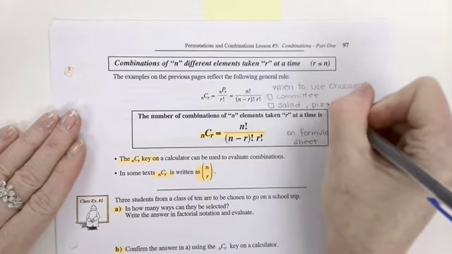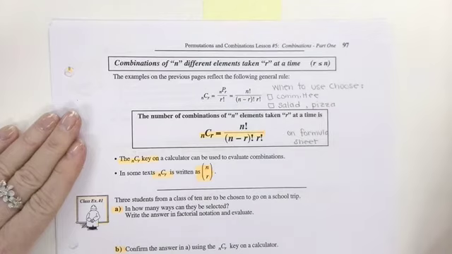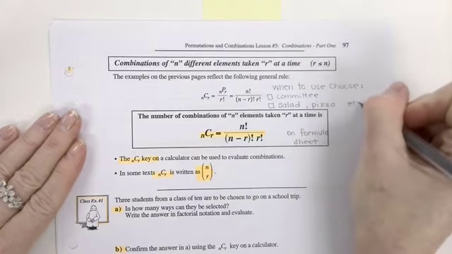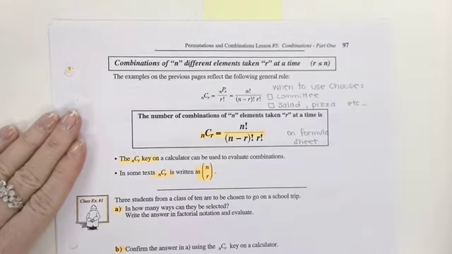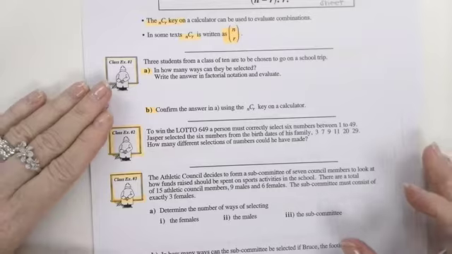The order you choose the toppings doesn't matter, just so long as they're on there. And things like that. You'll come across ones and you'll realize that those are choose instead. That's the hardest part of this, is deciding whether it is a choose or a permute. So let's do some examples with this now.